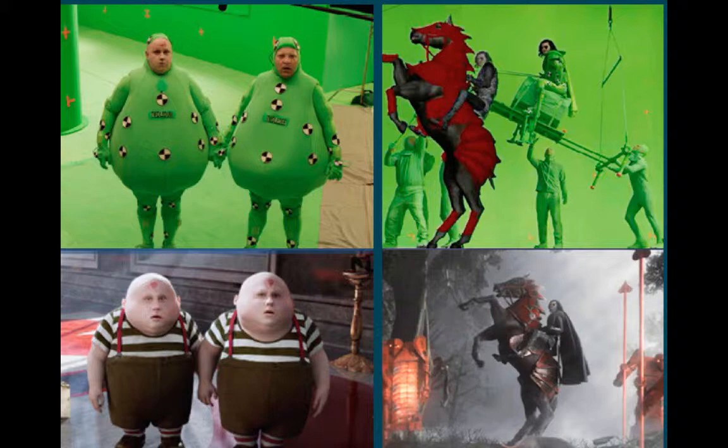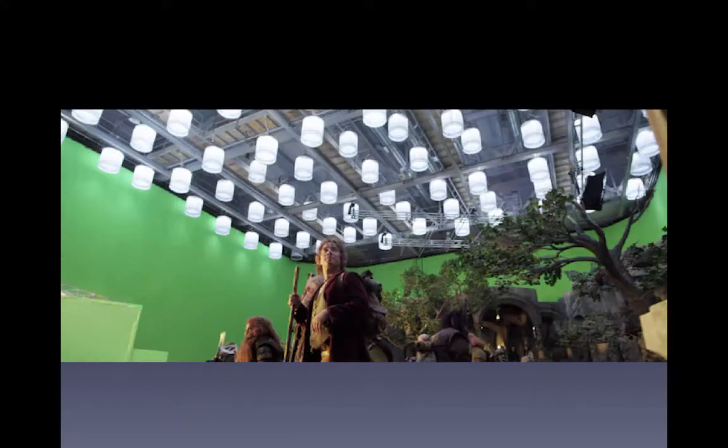We can see the green suits, the wonderful bulbous green suits, and then the horse there is just merely a couple of 2x4s and a wooden chest, and then when we put the visuals in on computer graphics, it looks so much more dramatic. It's wonderful, and then the actor, of course, doesn't get thrown off the horse. It's very easy to do.